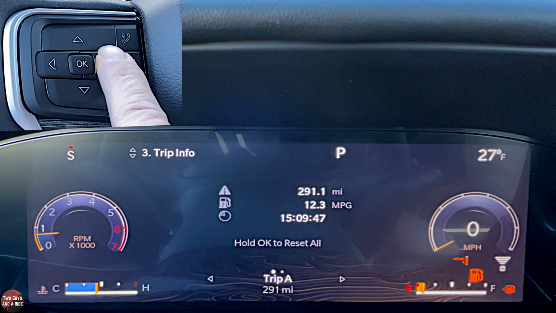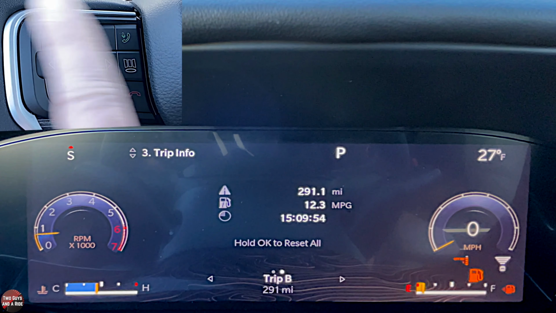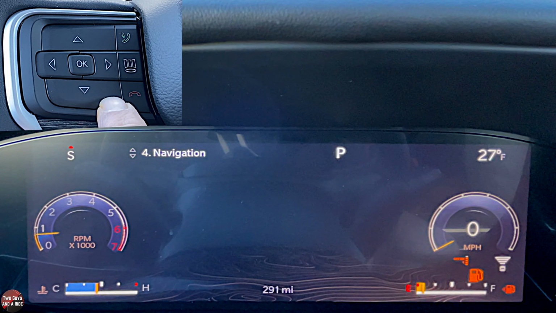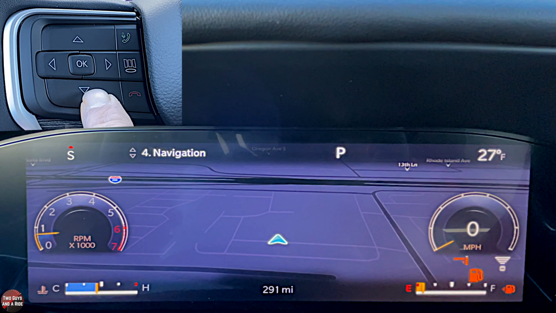Now I'm to trip info. I can press and hold to reset anything. I have trip A and trip B. I'm going to go down again. All right, here I have got navigation. Now, if I had a course plotted, it would show up right there.